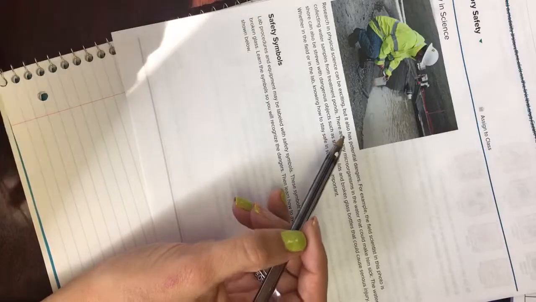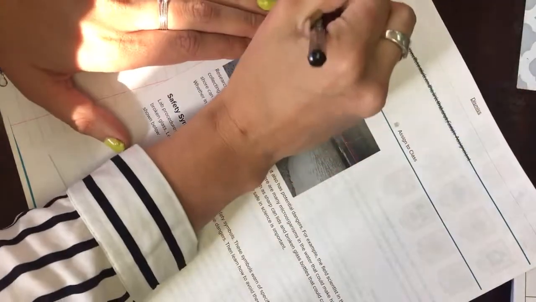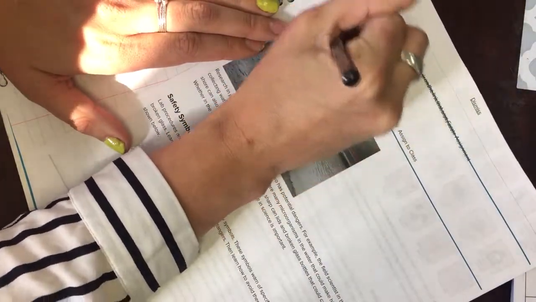I'm going to be reading this out loud. You obviously do not have to. You can read this however you want. This will most likely be on a computer for you, but I'm going to highlight it on pieces of paper. So the topic here is safety in science.